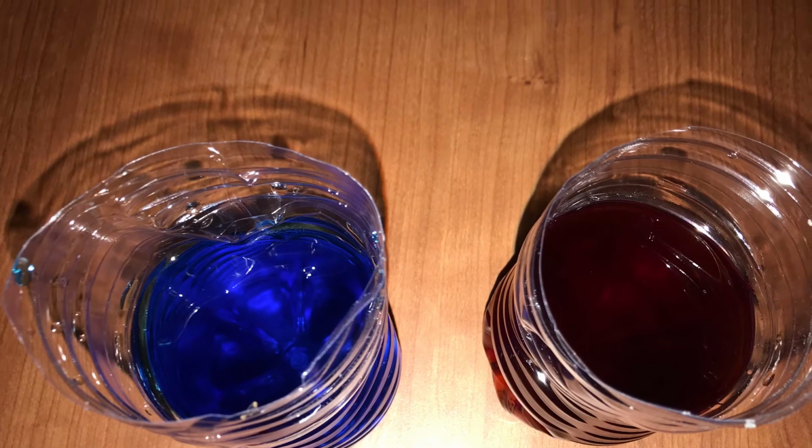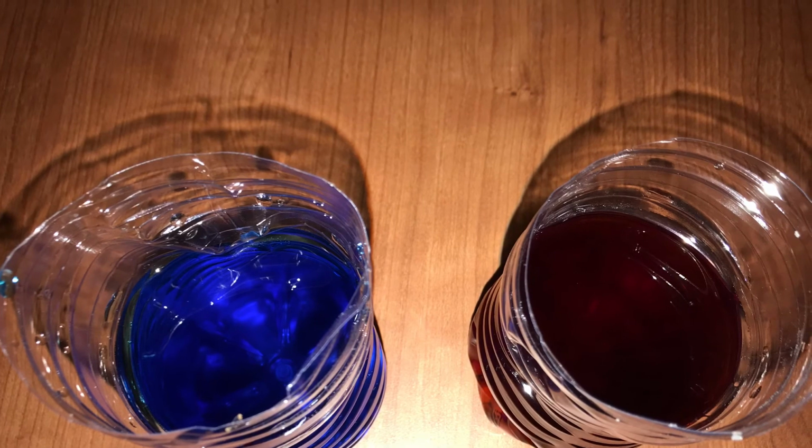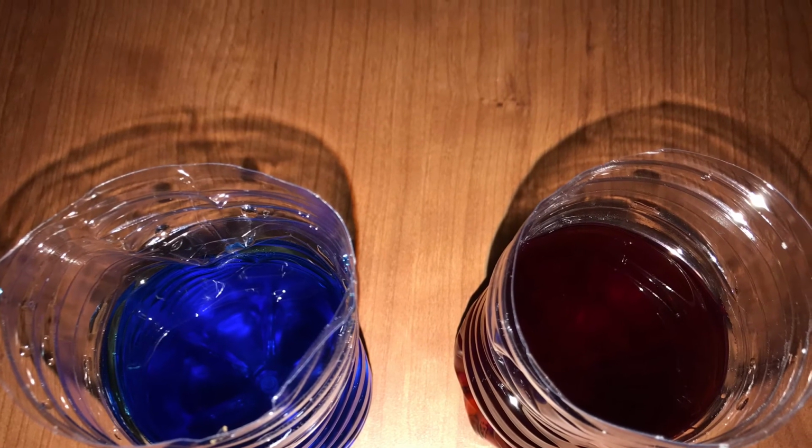In conclusion, the red saltwater ice cube dissolves slower than the blue freshwater ice cube.